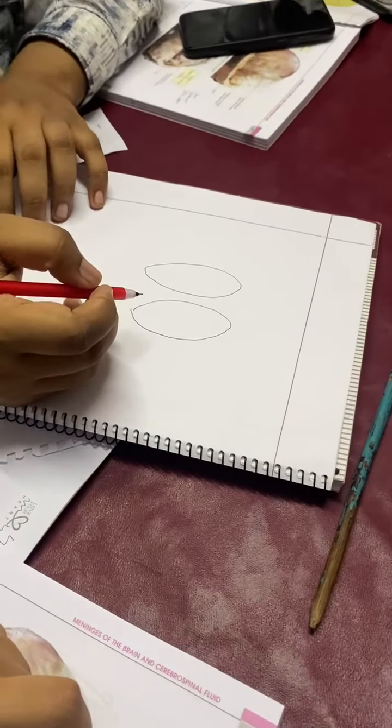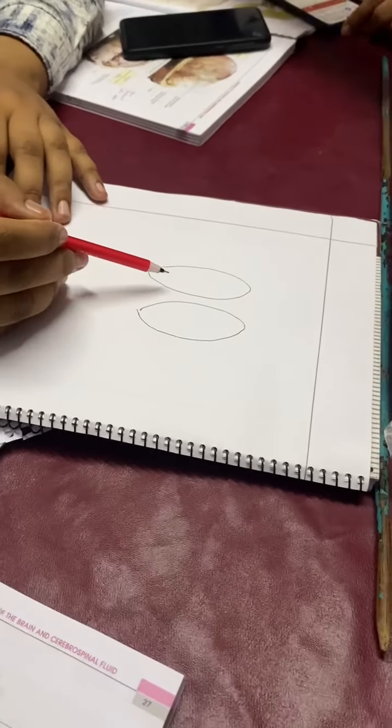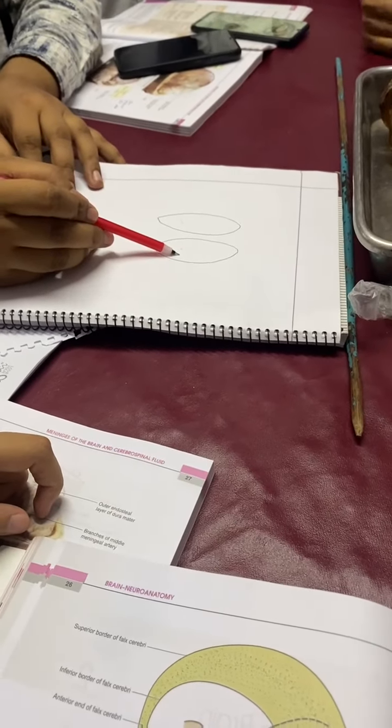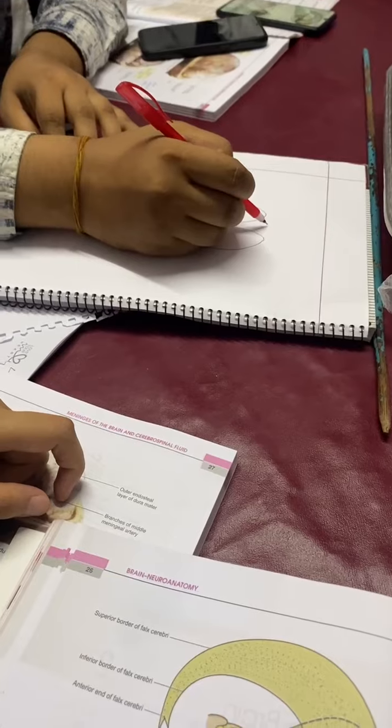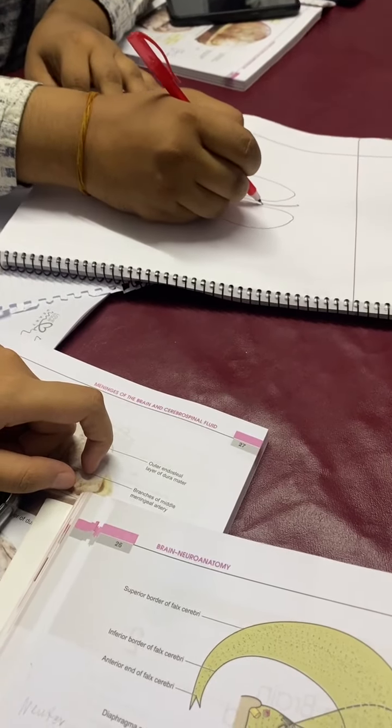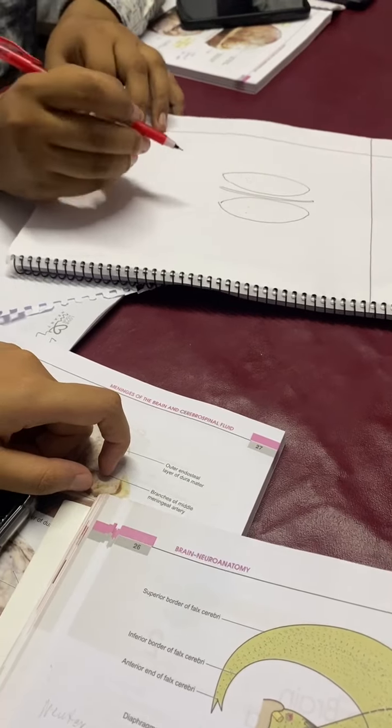Okay, these two cerebrum hemispheres in our body. Between these cerebrum hemispheres there is a meningeal layer, and this meningeal layer is called falx cerebri.